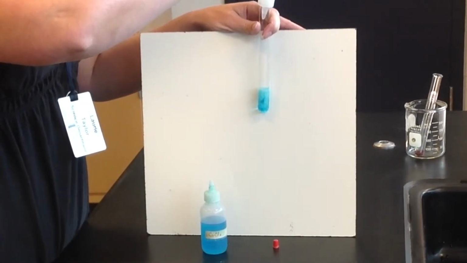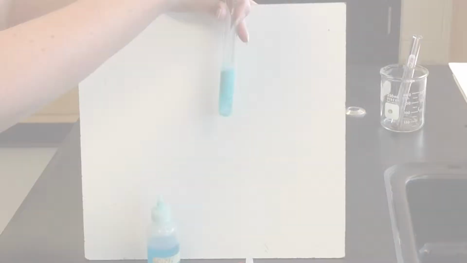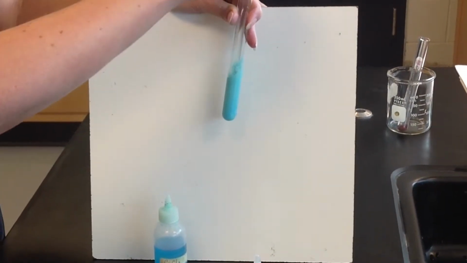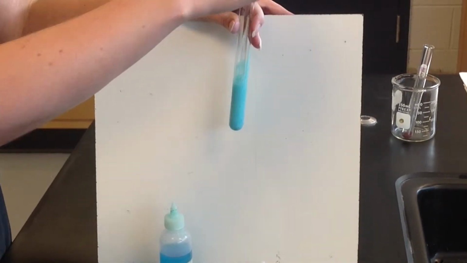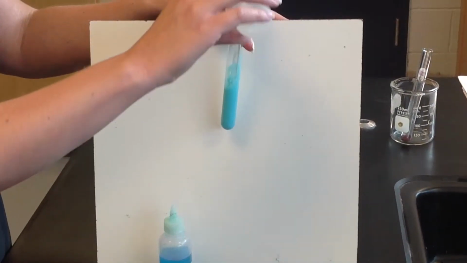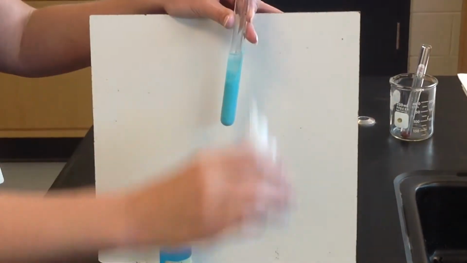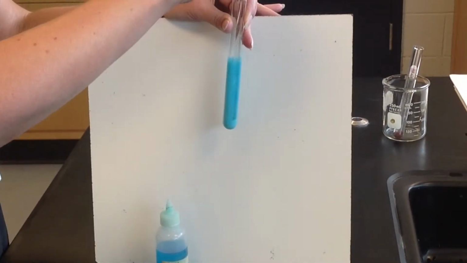We'll add a good squirt of this so that we can get some good separation here. I'm going to stir this up. And you can see now it's really thick. You can see lots of solid here. I'll try to add just a little bit more sodium phosphate so we can get a little more. So what I'd like you to see is the separation.